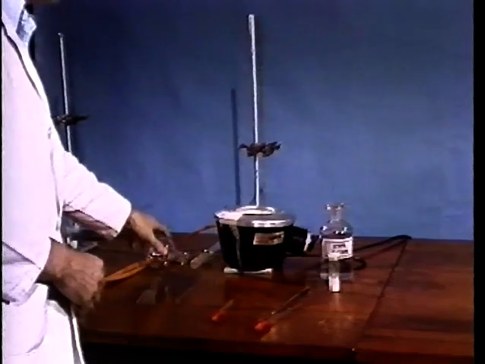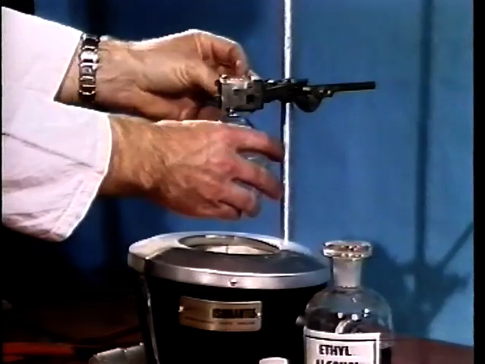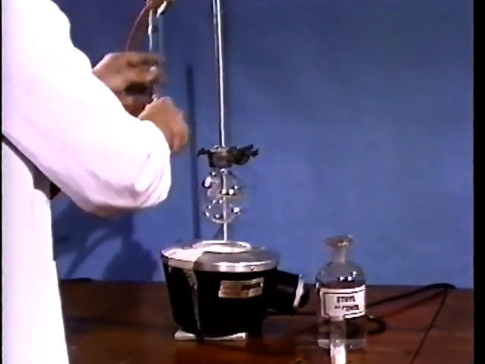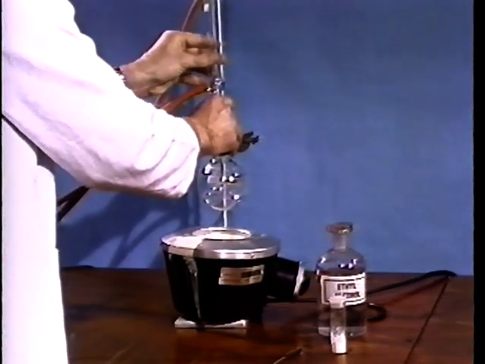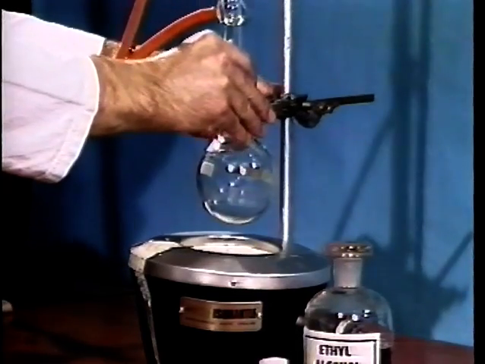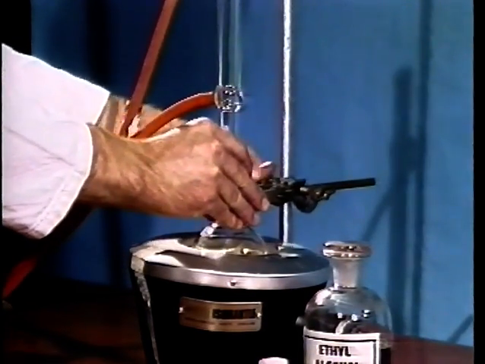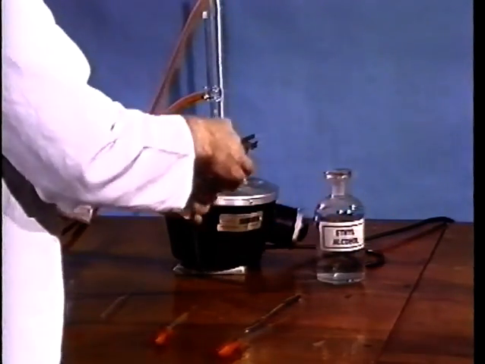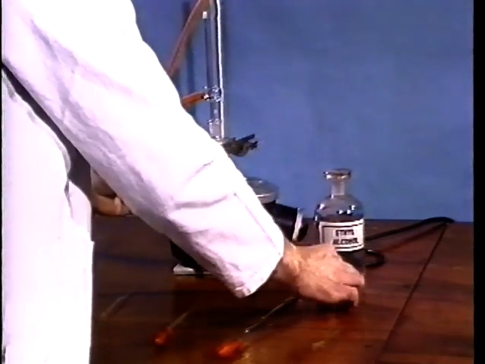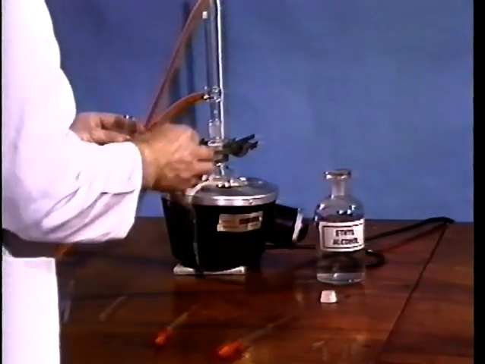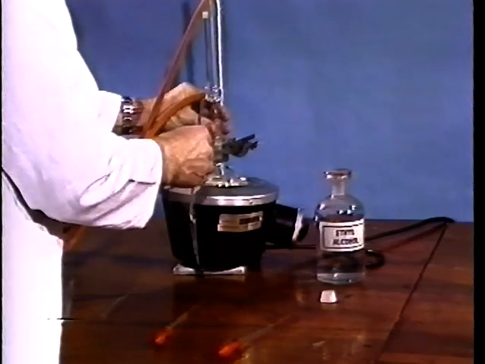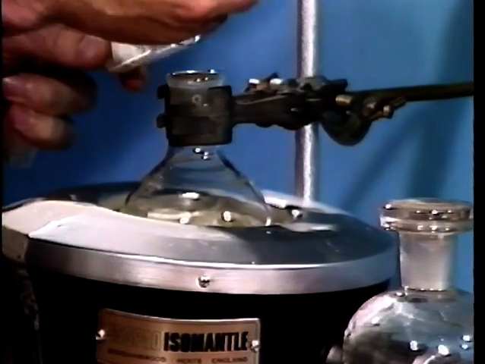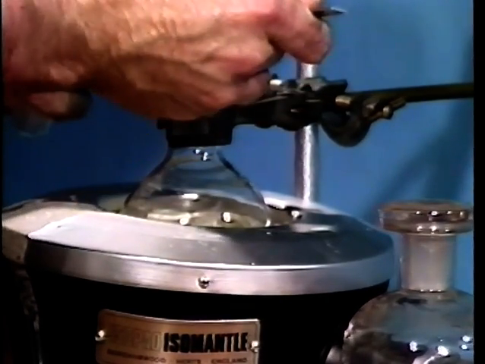In order to recrystallize the bulk of your sample, set up the apparatus as follows. Place a 250 milliliter round bottom flask in a clamp and insert into the neck a condenser, running a gentle stream of water through that condenser. Then place the bulk of your sample into the flask.